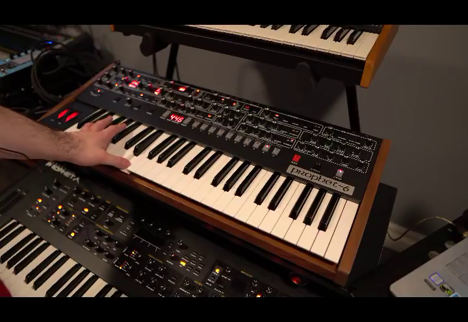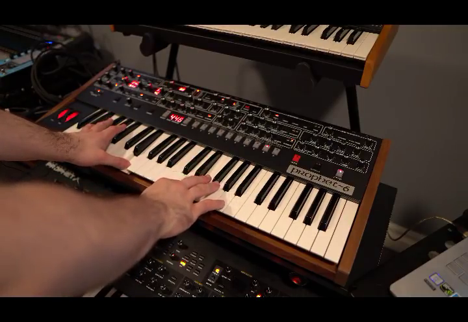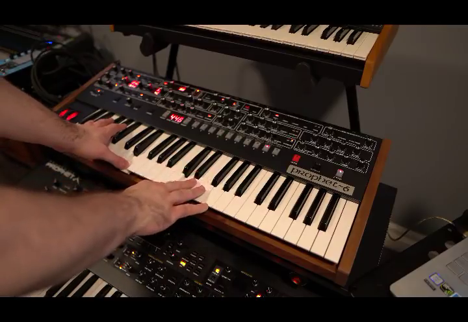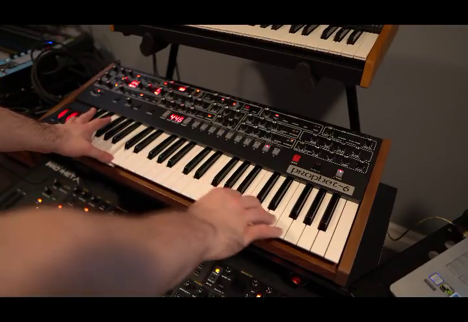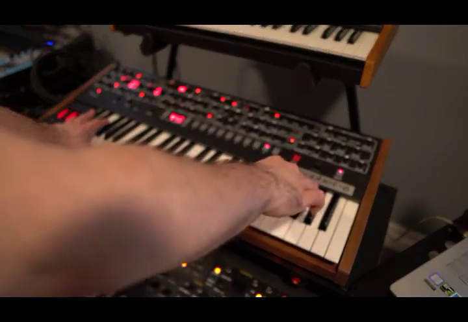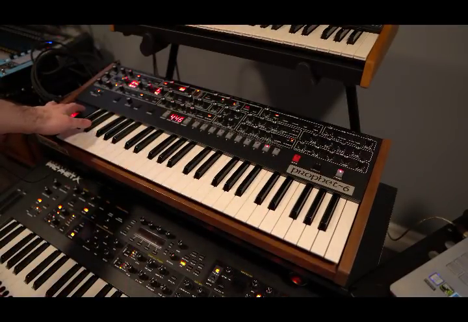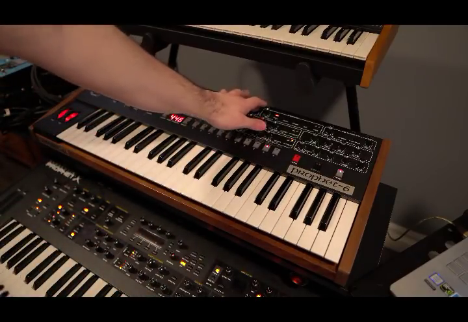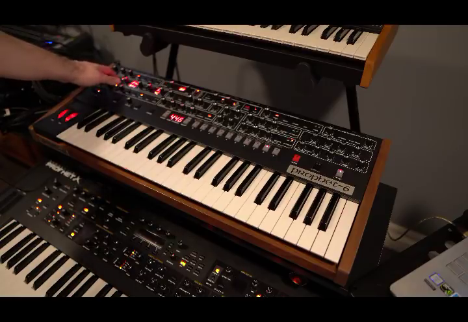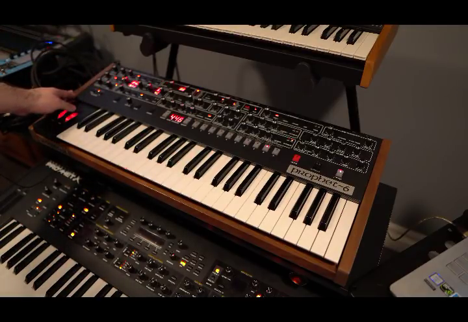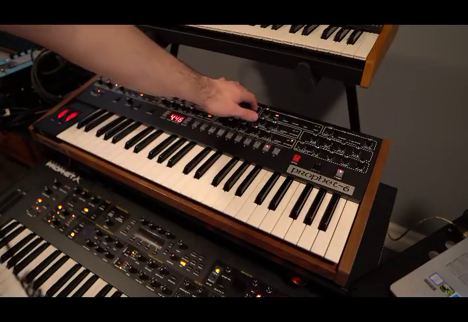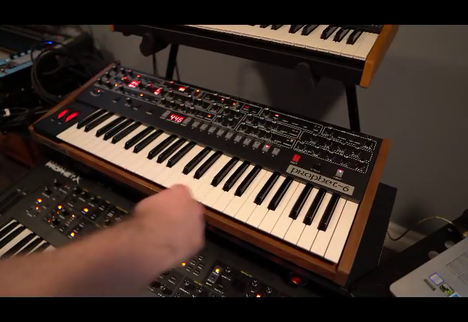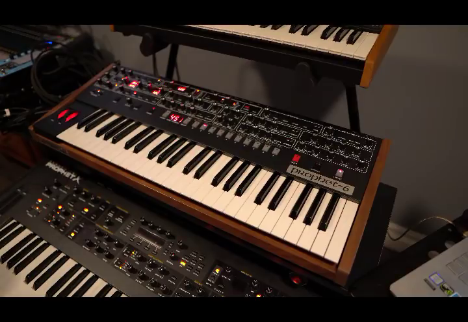448. Bells. I really like that one. Really like that one a lot. 451.